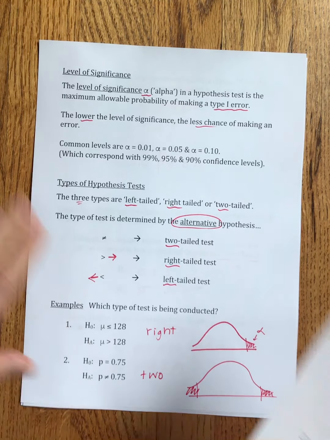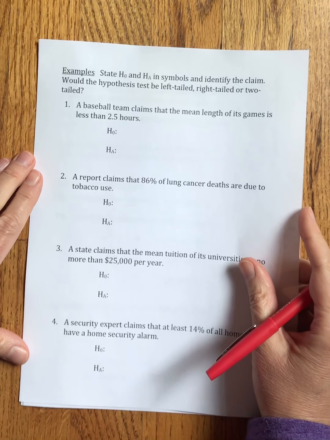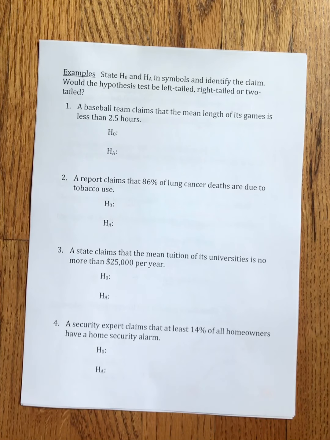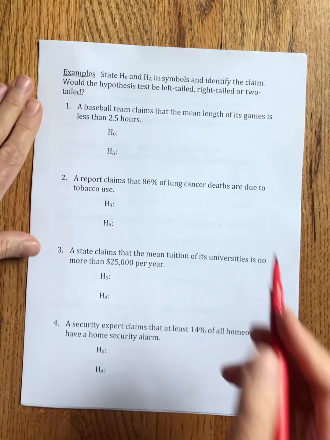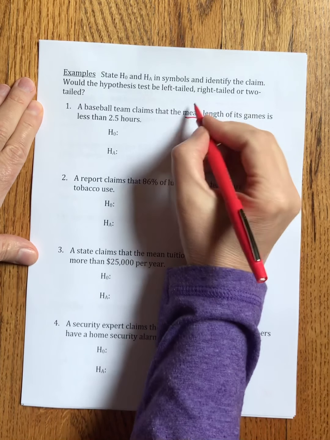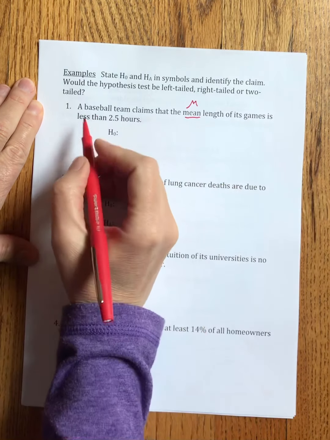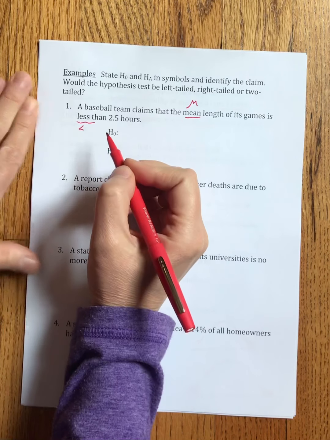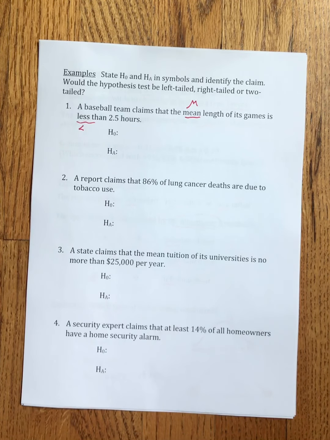On the next page, we get a chance to practice everything so far, start to bring things together. So again, we want to translate from words into symbols, and then decide whether it's a left, right, or two-tailed test. Also making sure that we identify the claim. So, for instance, number 1, a baseball team claims that the mean length of its games is less than 2.5 hours. I see the word mean. That helps me know that mu will be involved. I see the phrase is less than, so I'm thinking about the less than symbol. Then the number, of course, is 2.5.